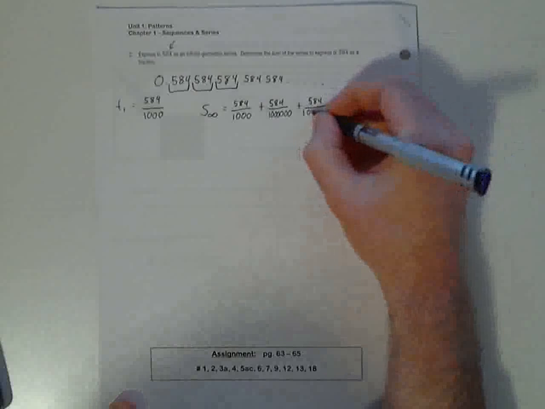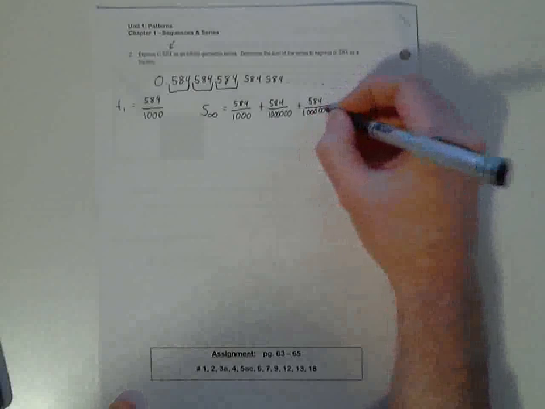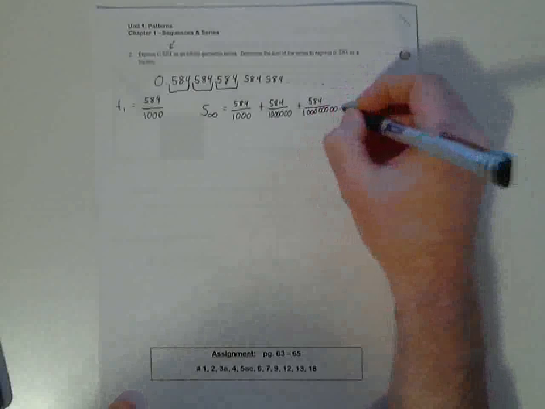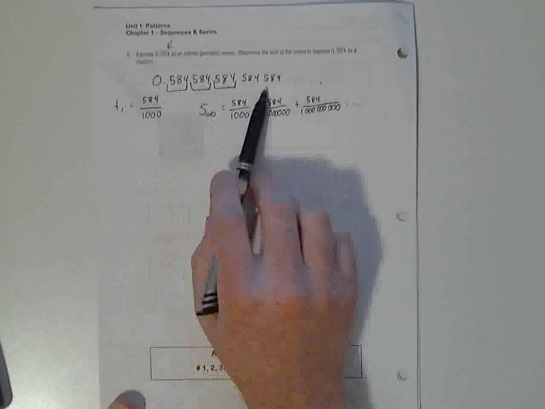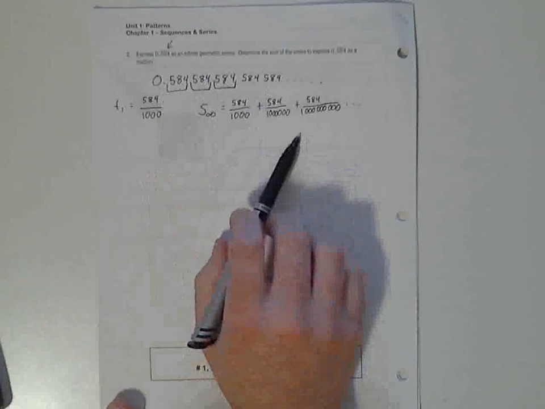So that represents our third block, and this is going to keep going on and on. All of these represent another block from our number, all being added together. And this is actually a geometric series. The first one is the term that we mentioned. And what is our r in this case?